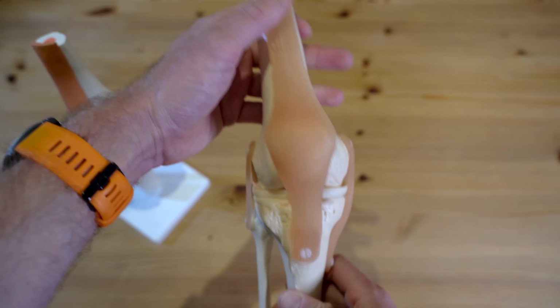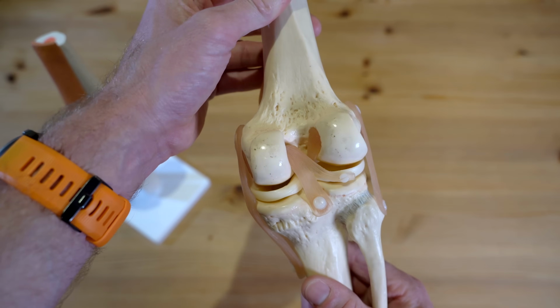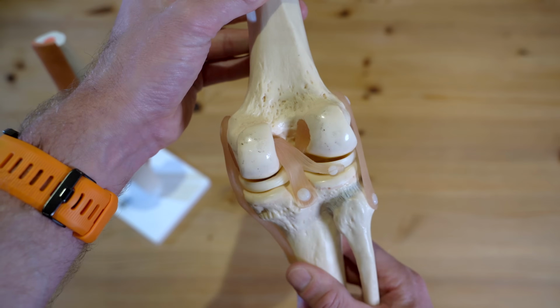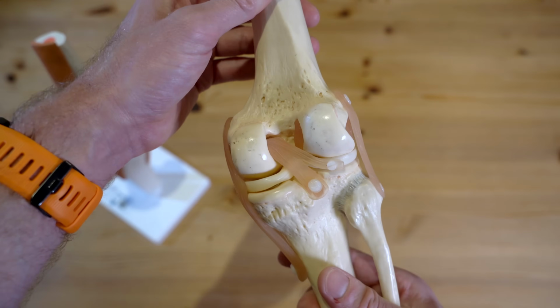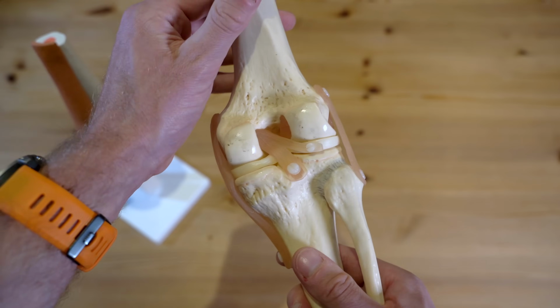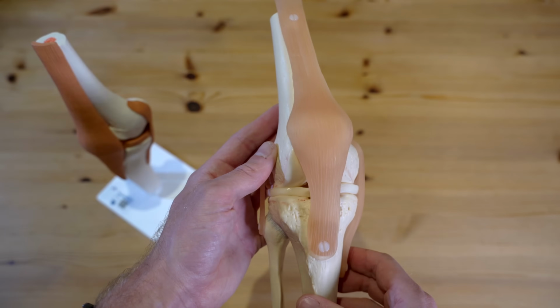It really is quite elegant, even to the structures inside the joint, the menisci and the internal ligaments, allowing small degrees of movement to allow that fluidity of movement. I think it's absolutely fascinating.